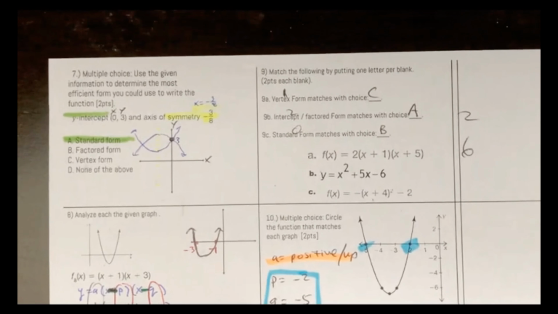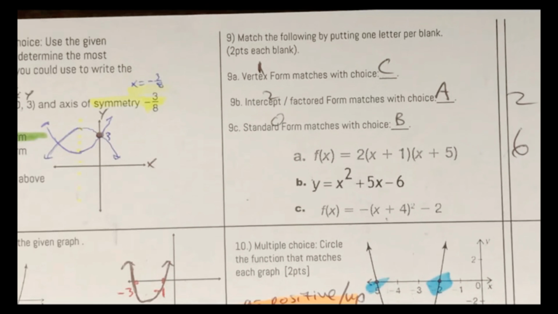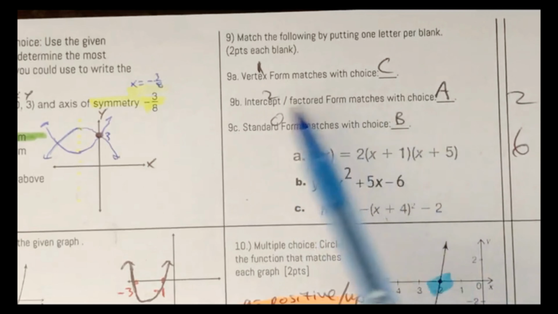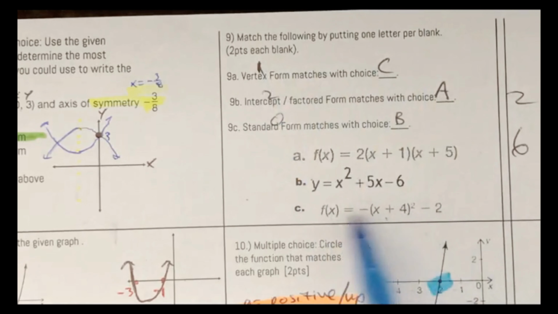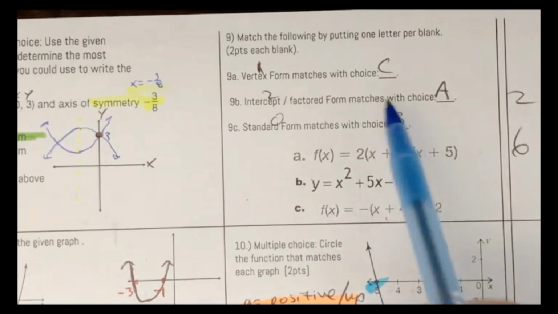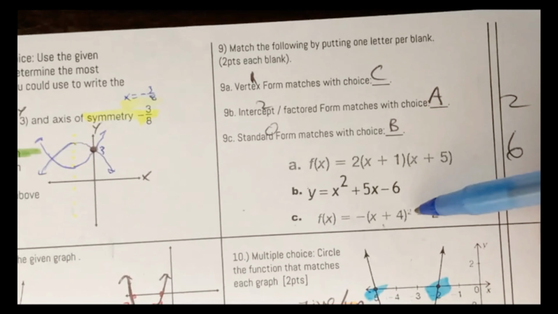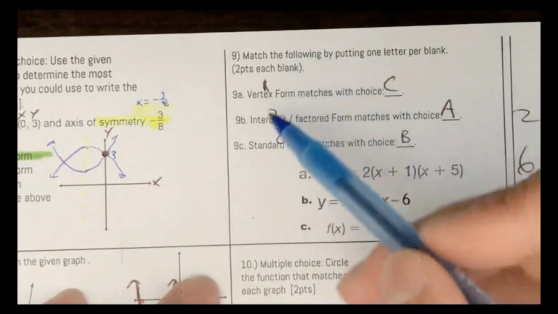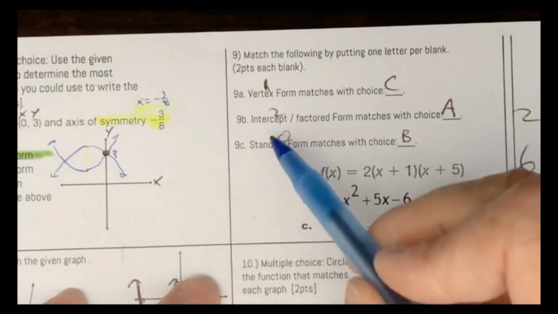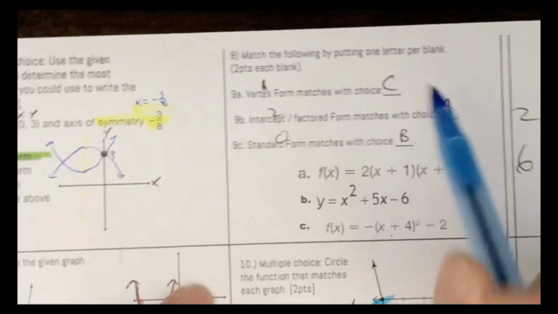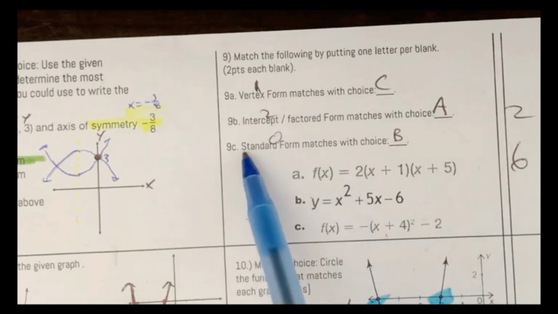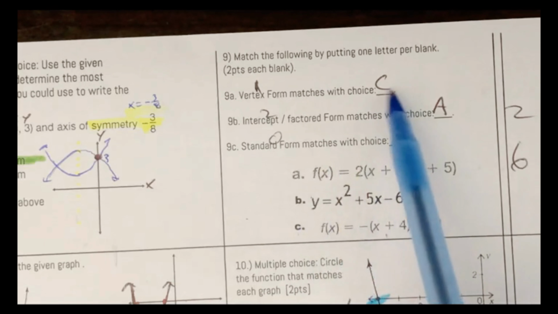Number 9, match the following by putting 1 letter per blank. If I look at these, vertex form has 1 set of parentheses, and the one that has that is C. Now, although you do think 2, you could expand that, but just initially when you look at it, this is vertex form. Also, you know it's vertex form because it has the power of 2. Intercept or factor form has 2 sets of parentheses. Right here, that's A. And then here, standard form has no parentheses, that's choice B, so CAB.